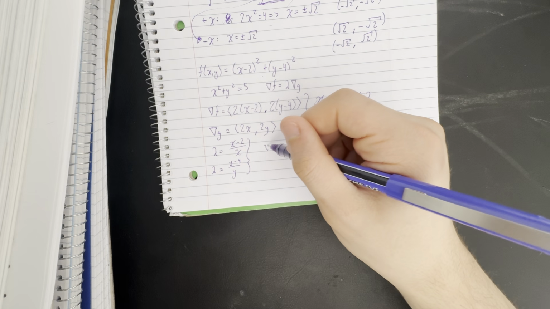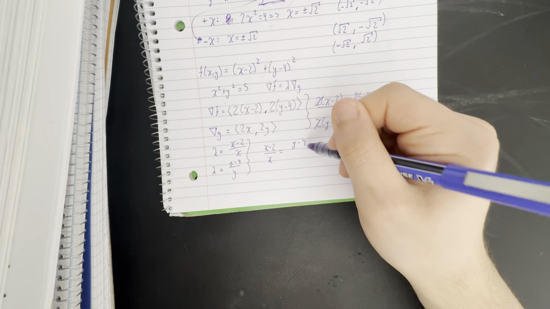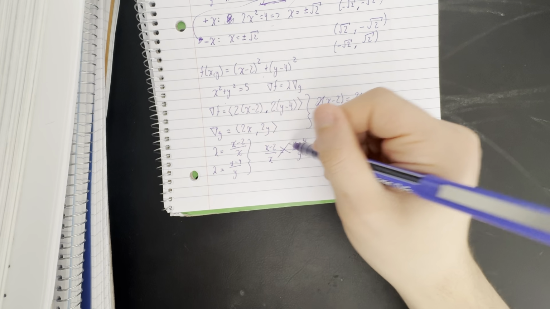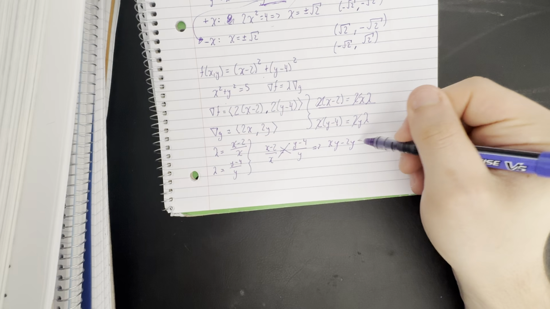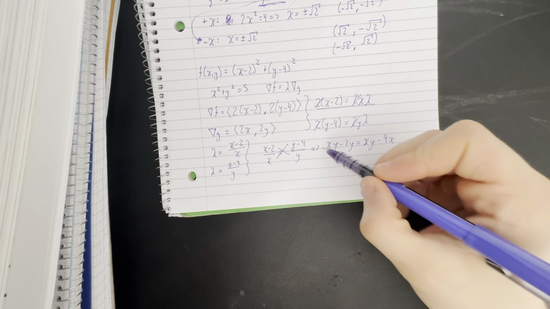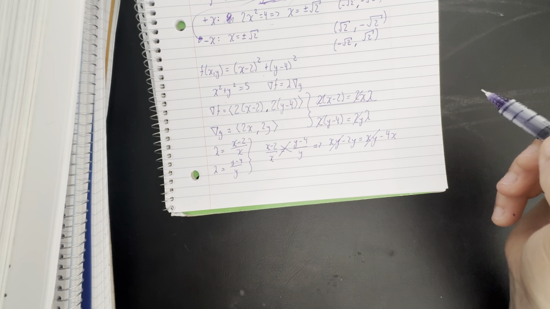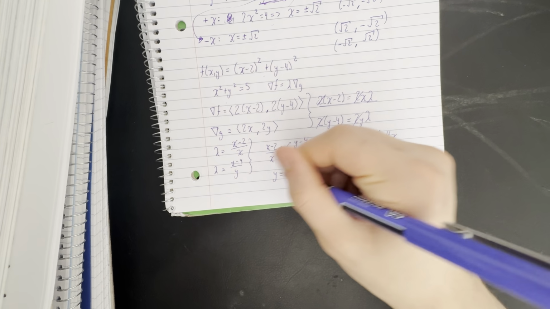And then you can equate these: x minus 2 over x equals y minus 4 over y. Cross multiply, you're going to get xy minus 2y equals xy minus 4x. Cancel out these xy's, and you're going to get that y equals 2x.